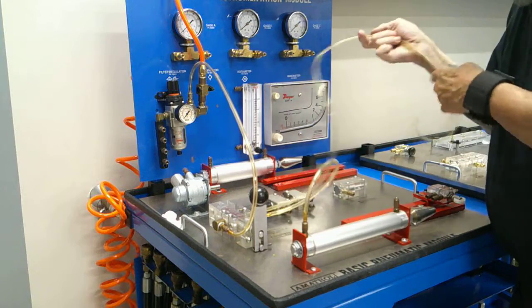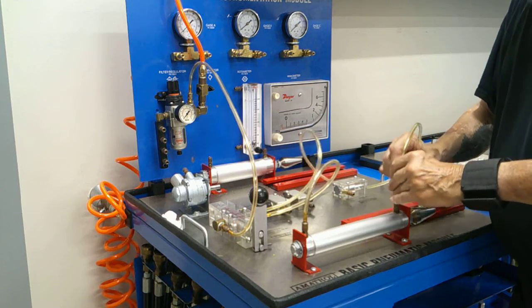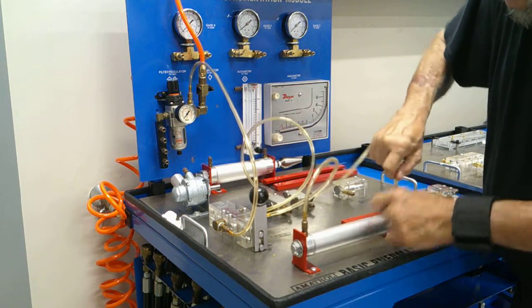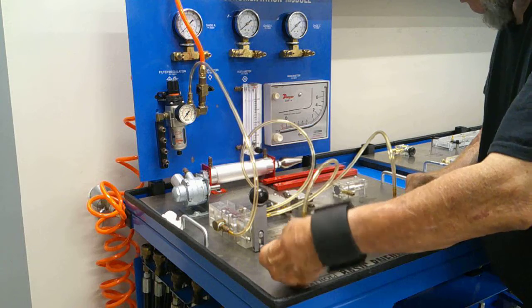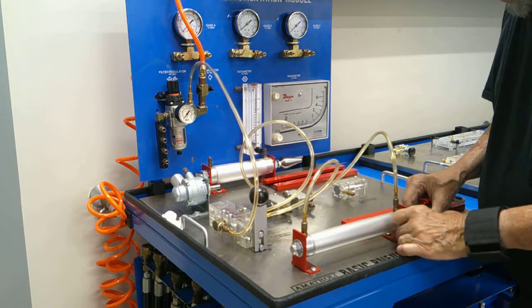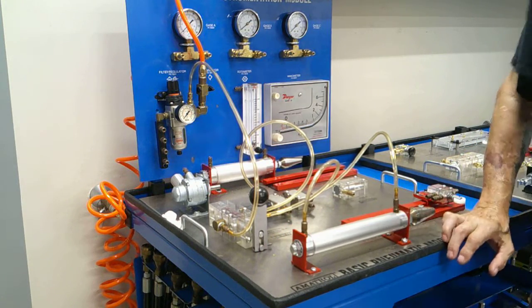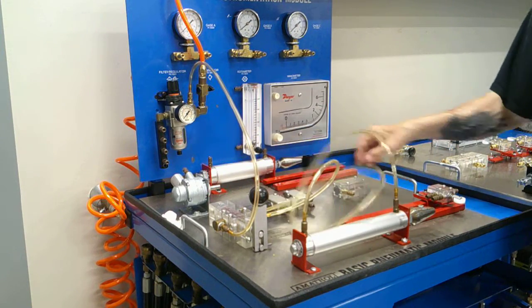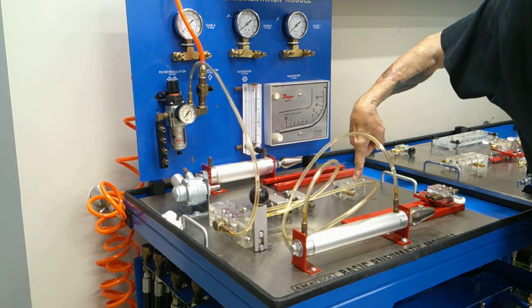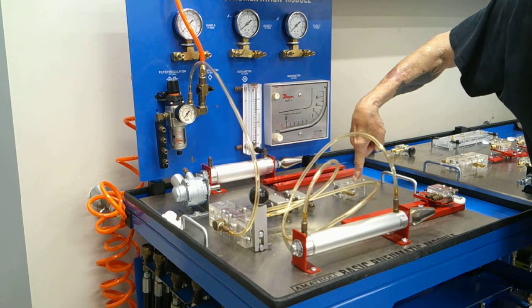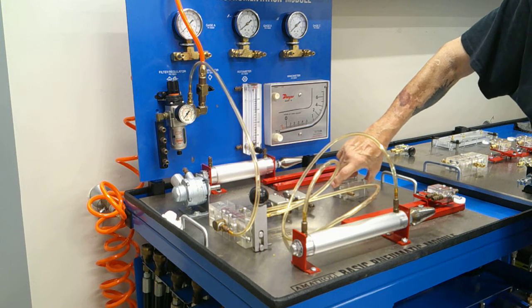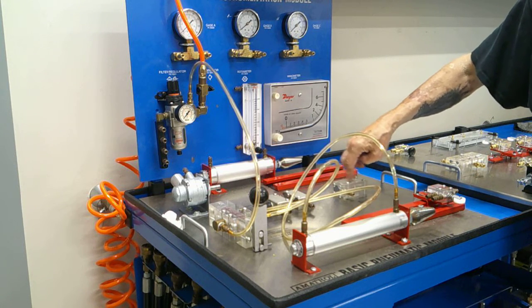And we're going to go directly to this cylinder. Now, this is a dual action cylinder. What that means is that it takes air to move it both ways. So we're going to use air to extend the cylinder, and we're going to use air to retract the cylinder. Now here, this is a spring-loaded cylinder, and the piston is normally inside the cylinder housing until the air is applied to it, and then it extends.